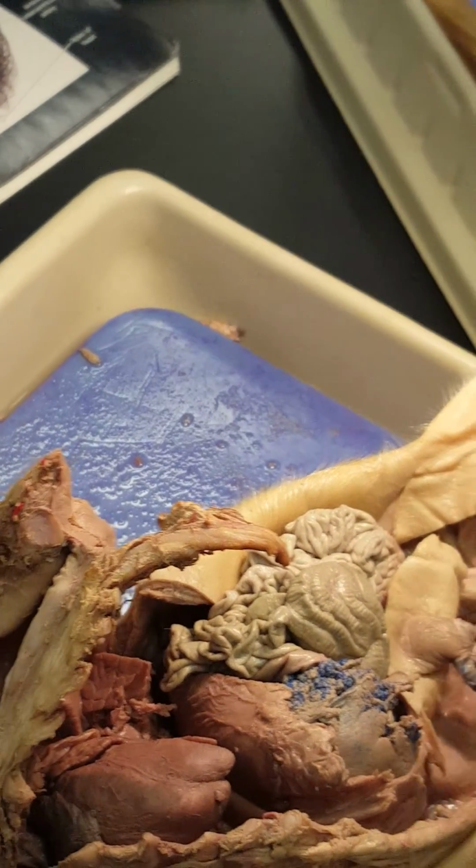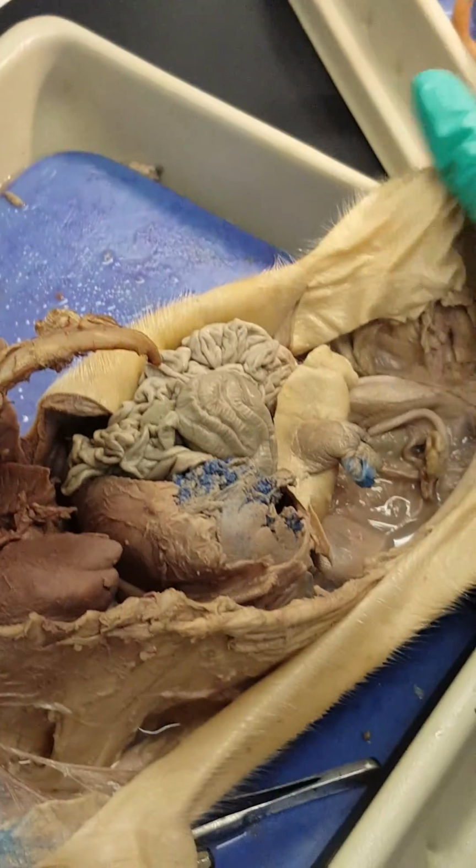Well, let me show one more thing here. If we look at our male, here's the testes down in the scrotum.